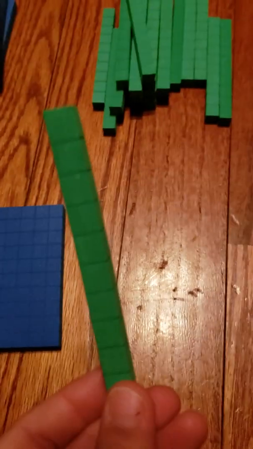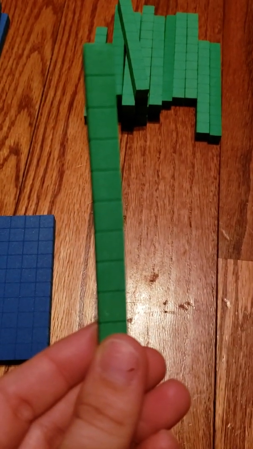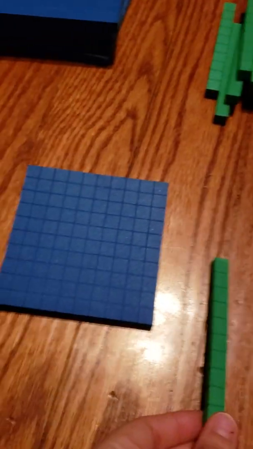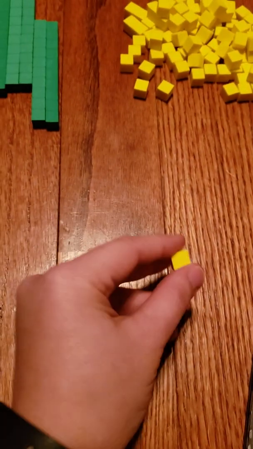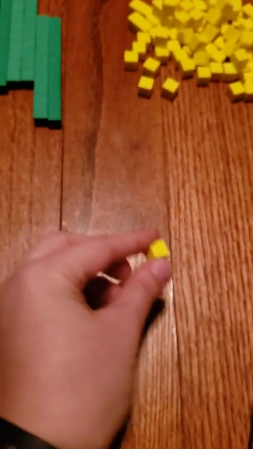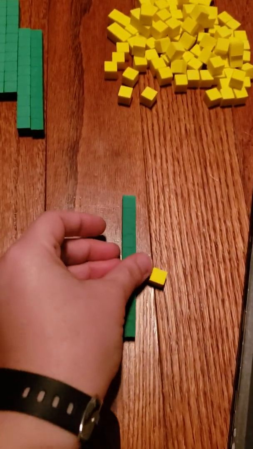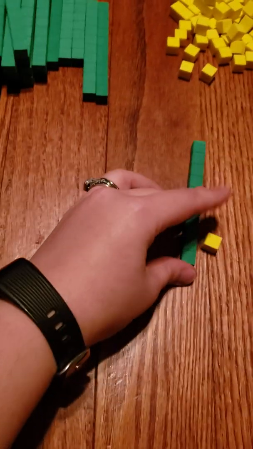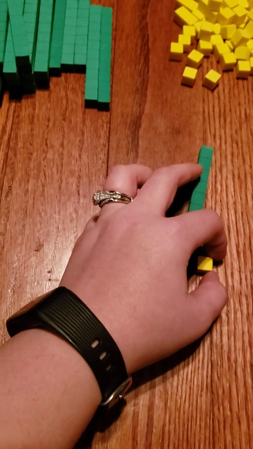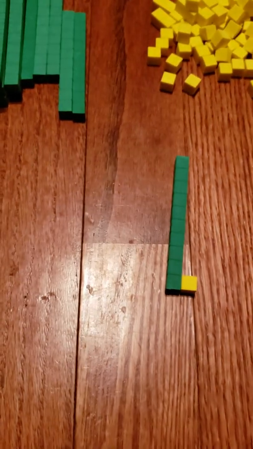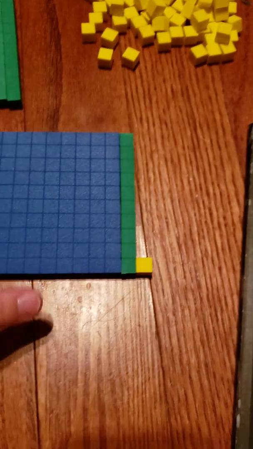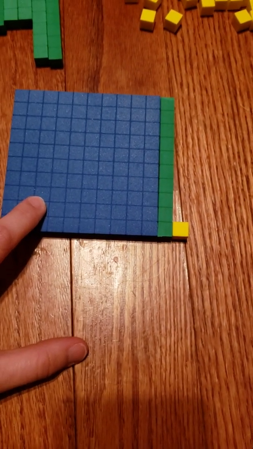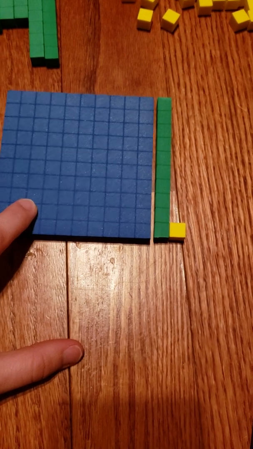How many of these do you think could make up one of these? If 10 of these make up one of these, then how many longs can make up a whole flat? 10.